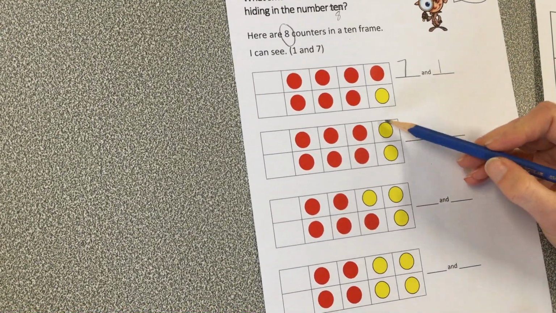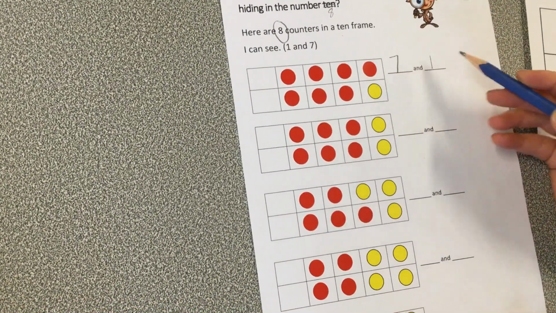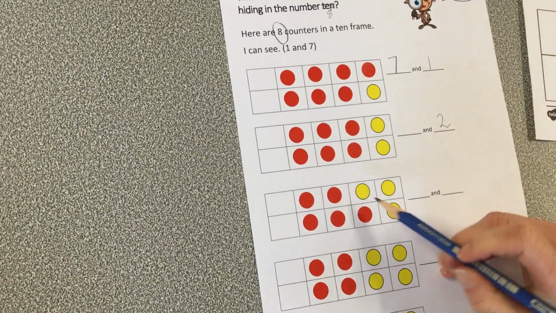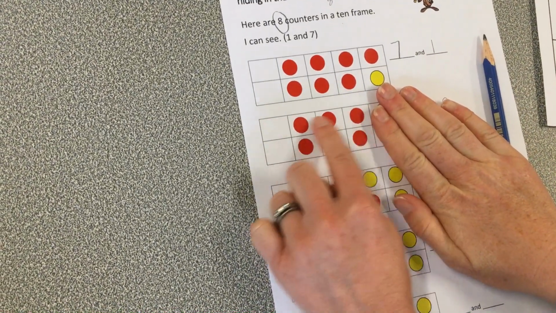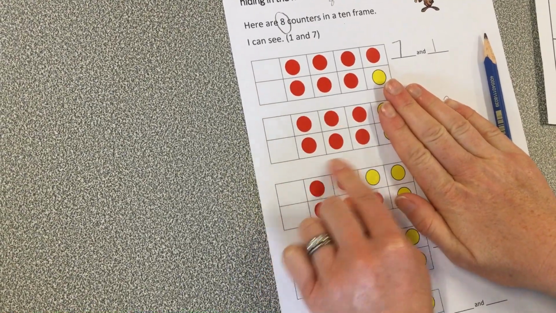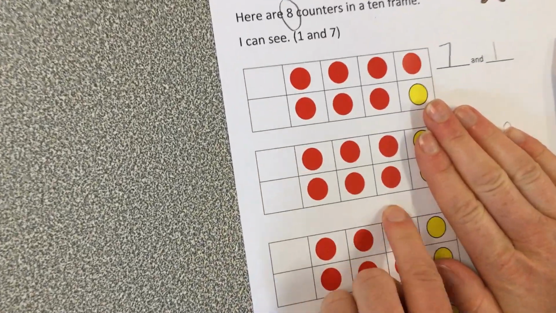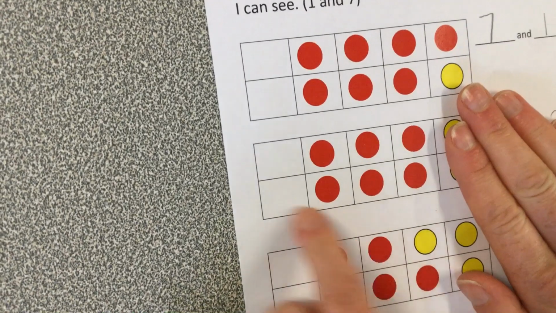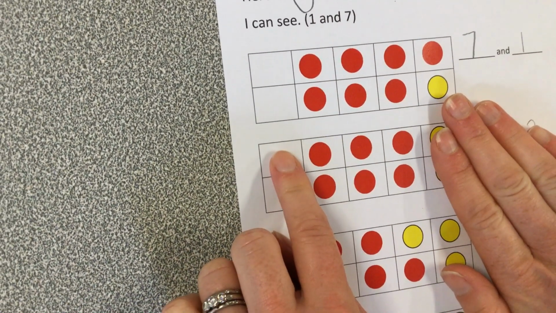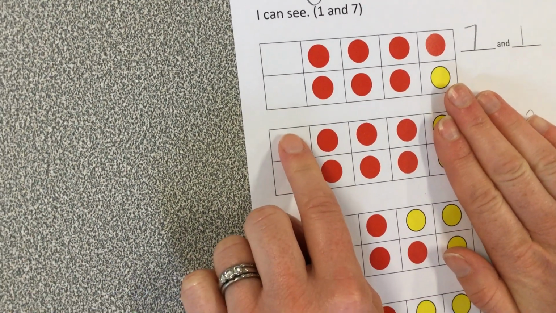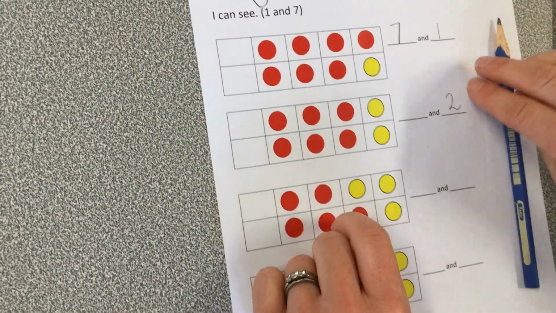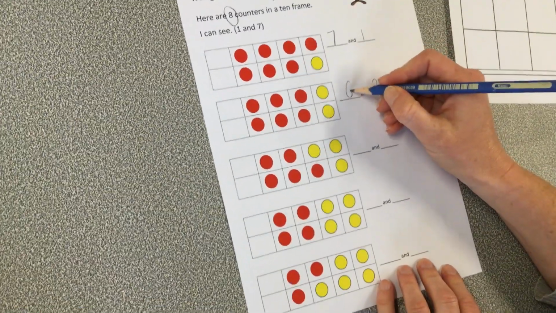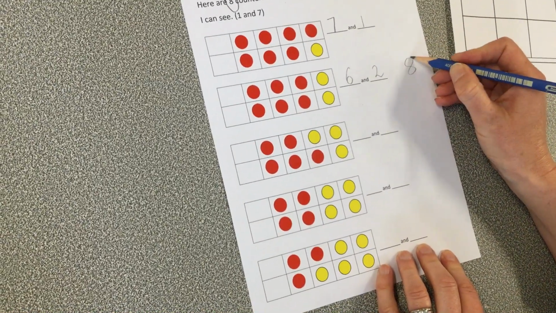Now over here I can see I've got 2 yellows. We'll start with those. And well, when I look at it like that, I can even see a group of 3 and a group of 3. And do you remember when we were partitioning the number 6 and we worked out that we could make it a group of 3 and a group of 3? And I remember that. So now I know I can use all that knowledge. And I can say, well, that's a group of 6. 6 and 2 make 8.